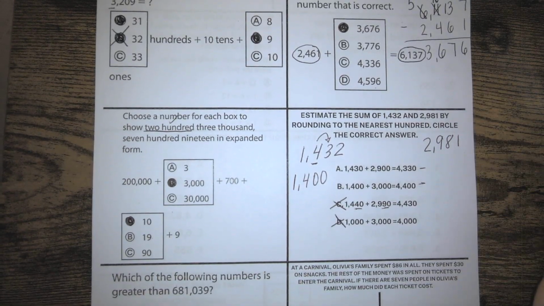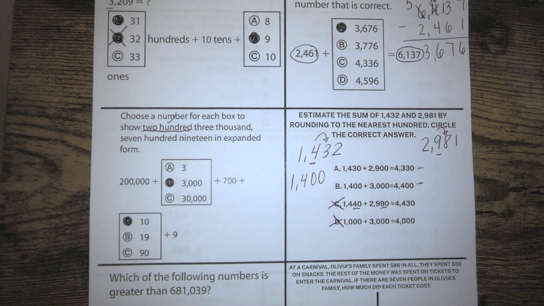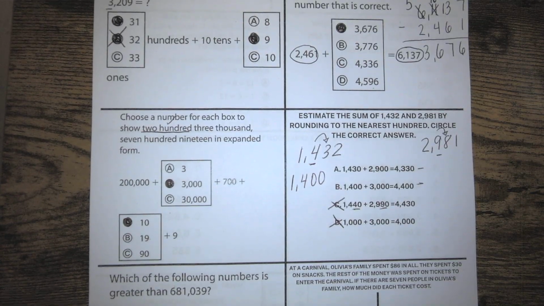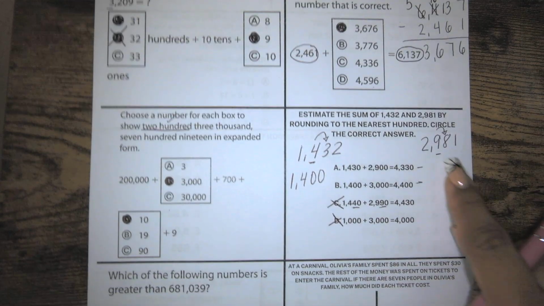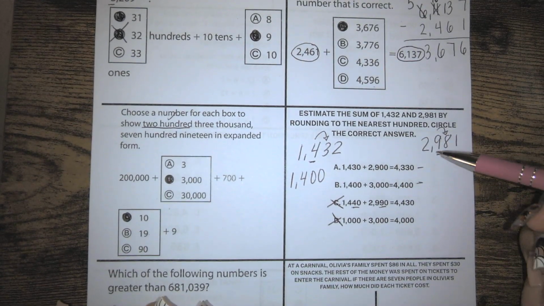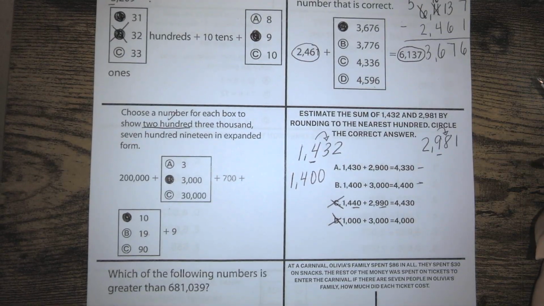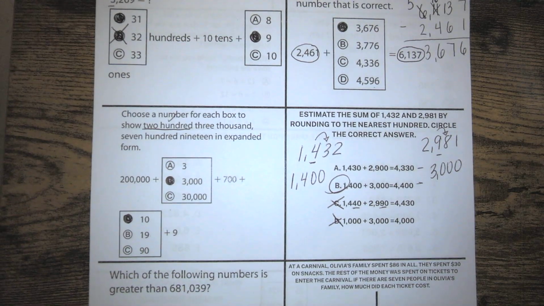And then 2,981. What's going to happen there? Because this might confuse you a little bit. Madison? I'm going to round it up or what? I'm going to round up. So if the 9 rounds up, it's going to go to 10. But can I have a double digit? No. So 2,981 is going to round to what? 3,000. My answer is B.